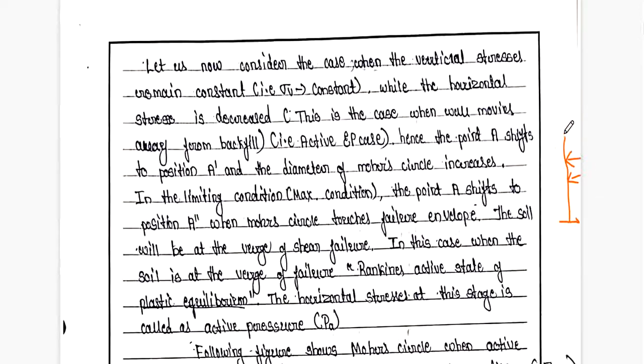So this is a retaining wall, and it is retaining the earth. If this retaining wall is going to move away from the backfill due to the earth pressure, then the horizontal pressure in this particular soil is going to decrease. Why? Because as the retaining wall is moving away, it is releasing the space for the soil which is behind it. That is why the horizontal pressure will decrease.